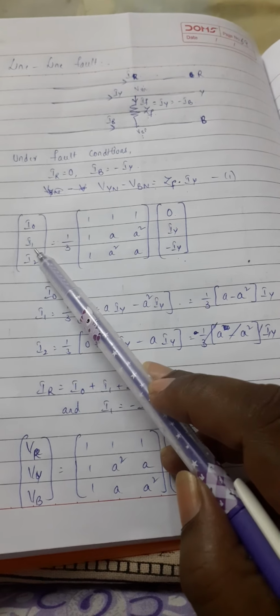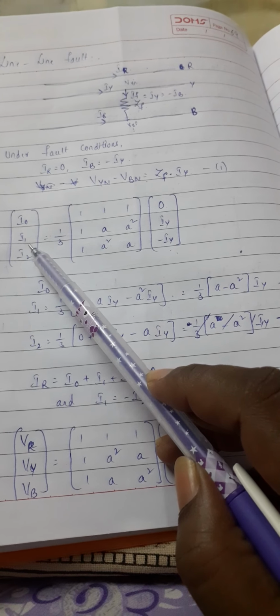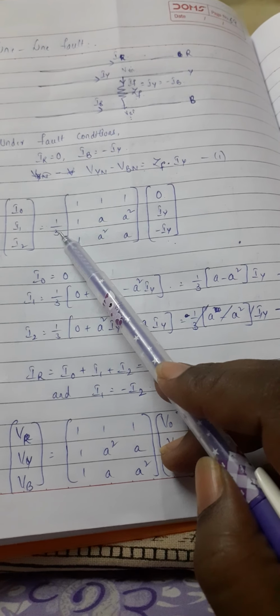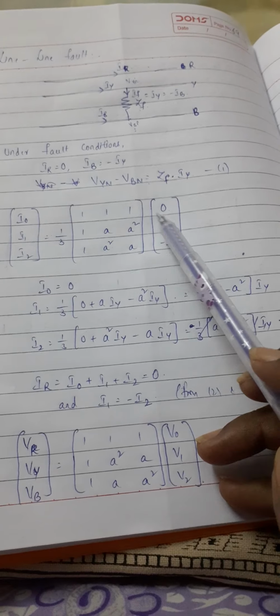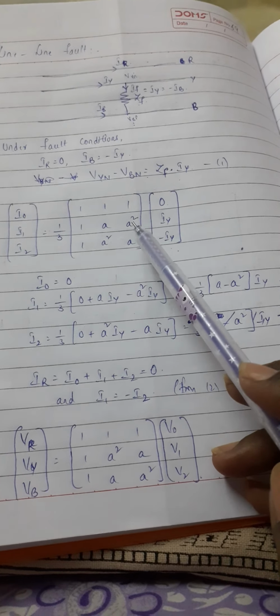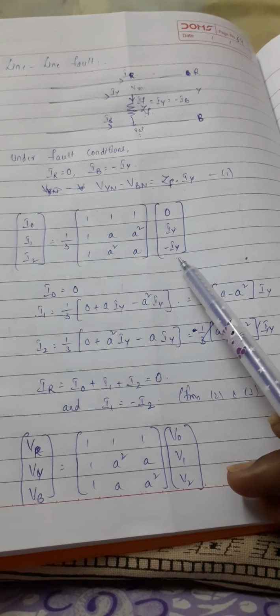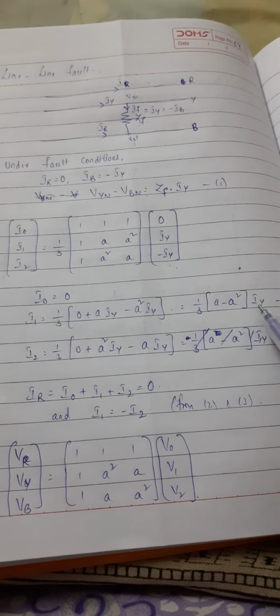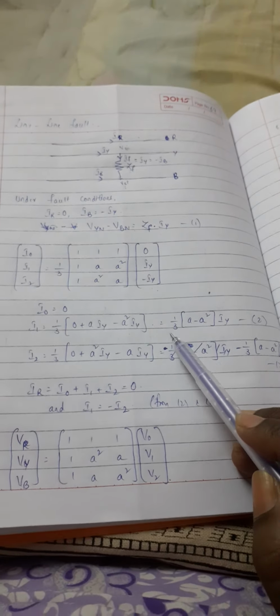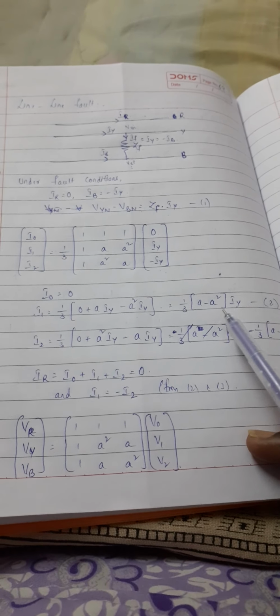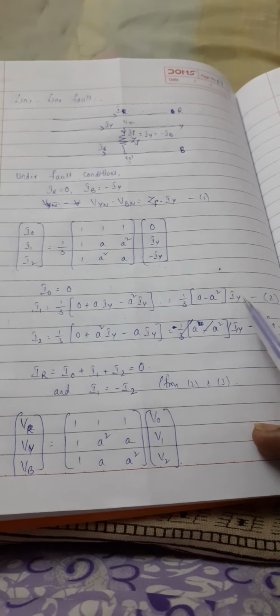Now coming to the positive sequence current I1, it is written as 1 by 3 times 1 into 0 plus A into IY plus A square into minus IY. So that is written here. When I take IY common, I will get 1 by 3 times A minus A square into IY.